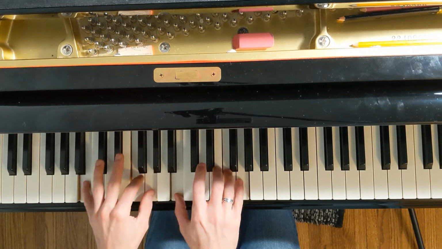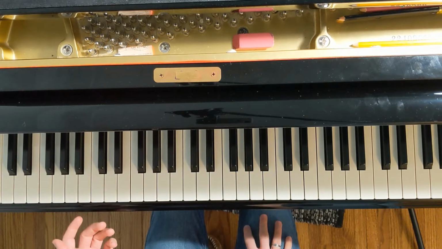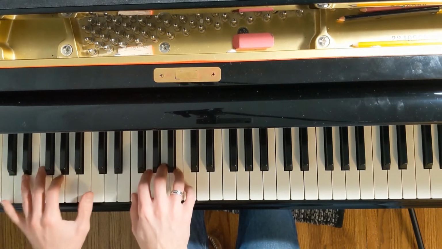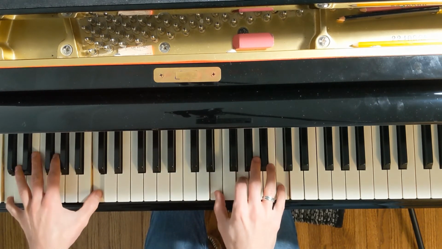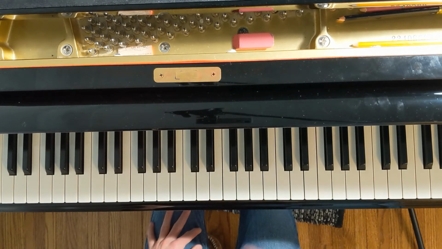Or have you ever heard the end of like a symphony where it goes? That is just a bunch of cadences. We call it our tonic dominant cadence.